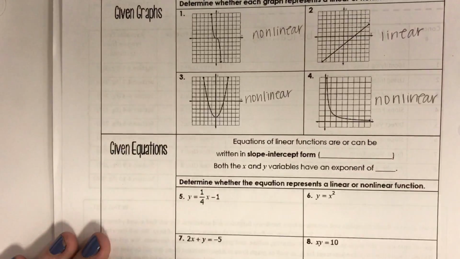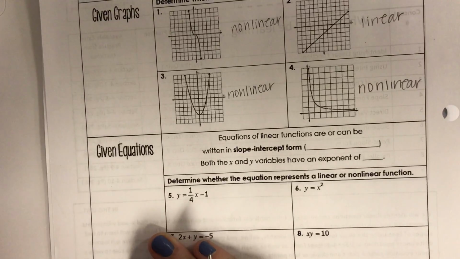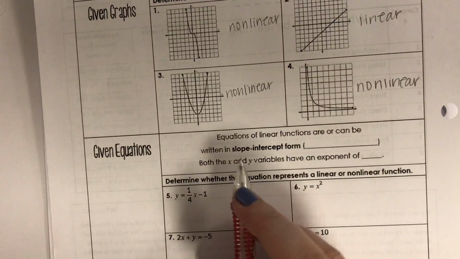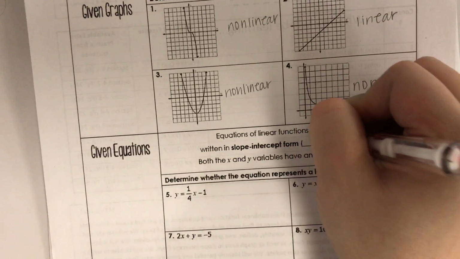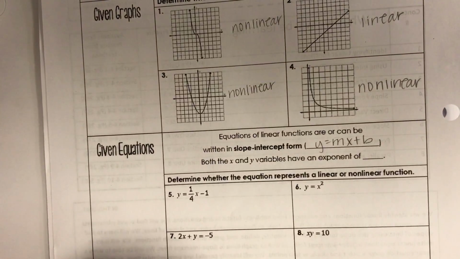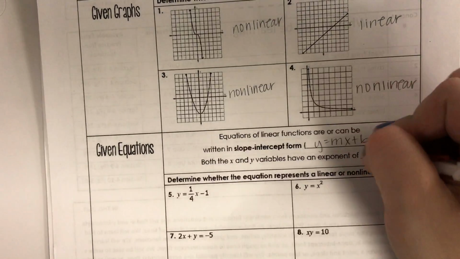So what if we're given equations? Well, there's 2 different ways you can look. So equations of linear functions are or can be written in slope-intercept form, which is y equals mx plus b. So both the x and y variables have an exponent of 1.